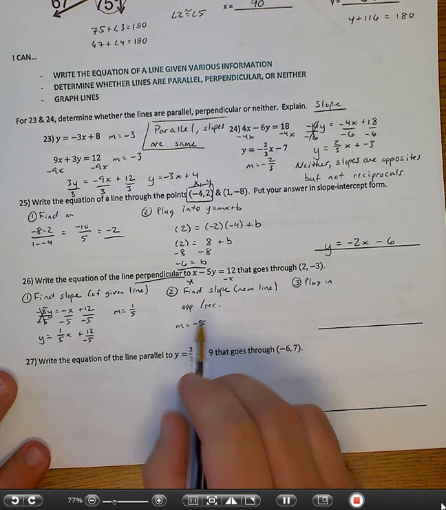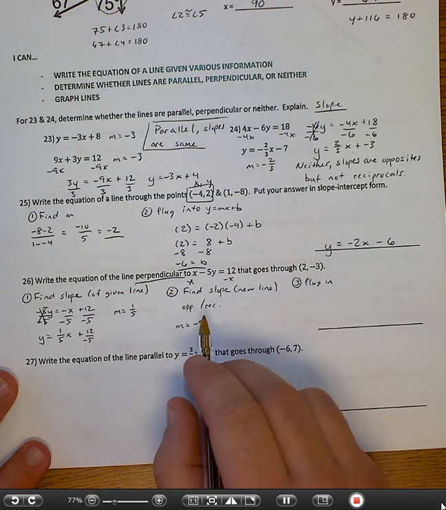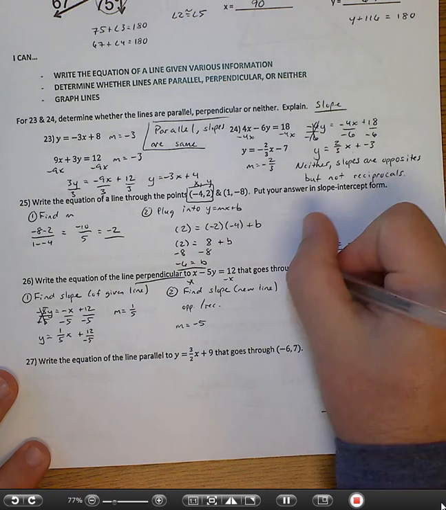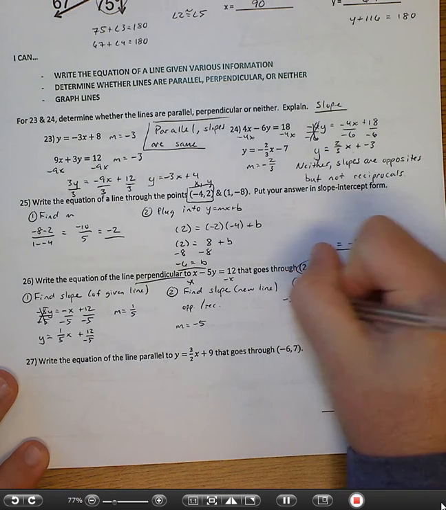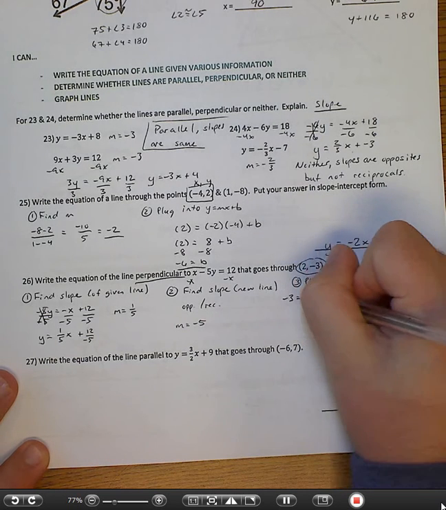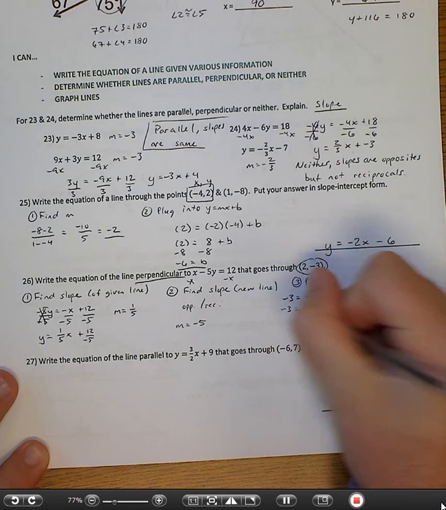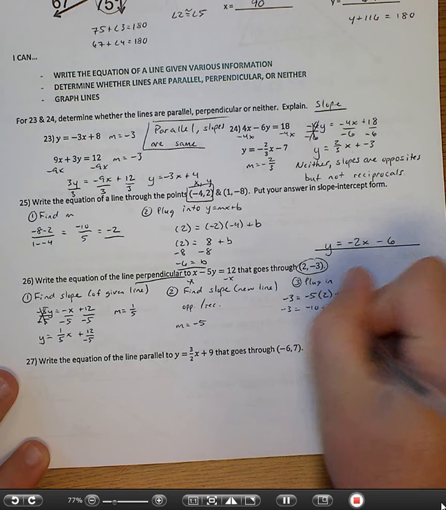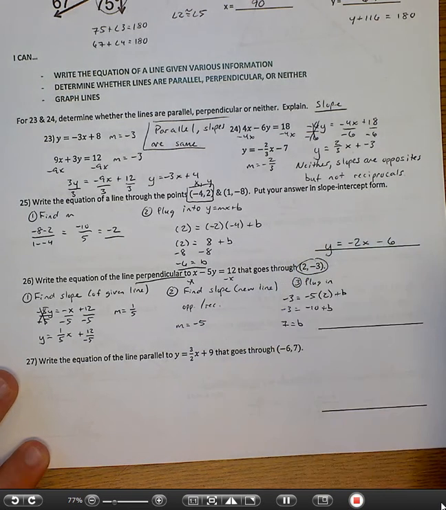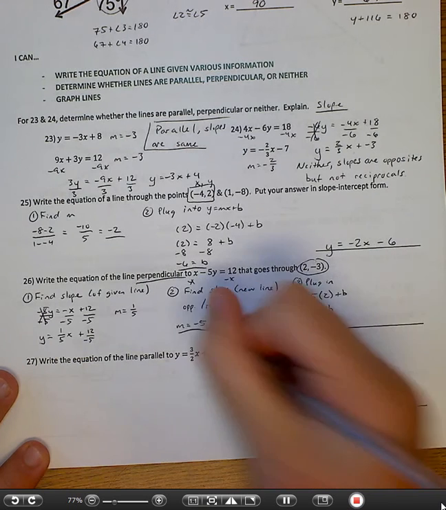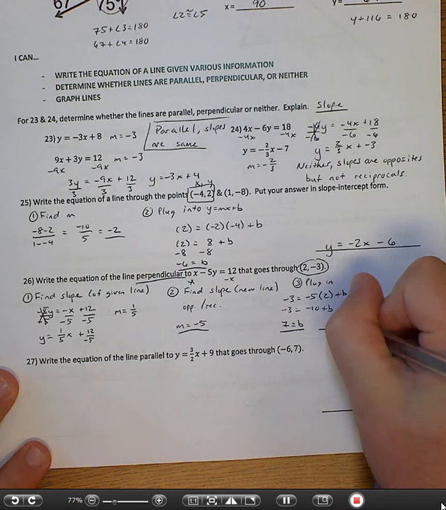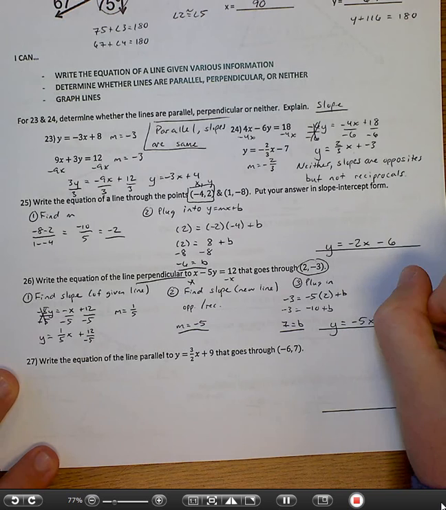Okay, like I did over here. So using this point: -3 equals -5 times 2 plus b. So negative 3 equals negative 10 plus b. Add 10, I get b equals 7. So I'm going to use those two to write my equation. Y equals negative 5x plus 7.